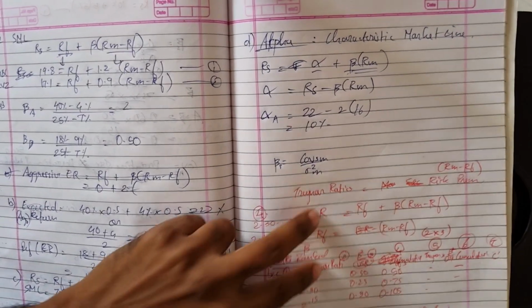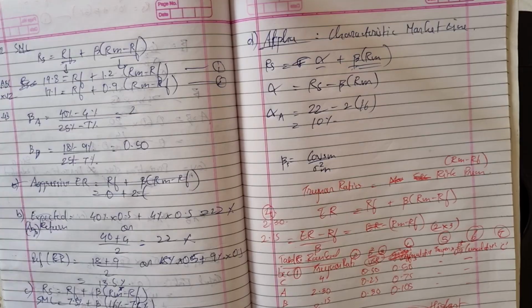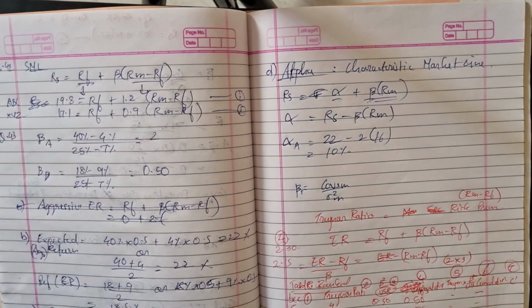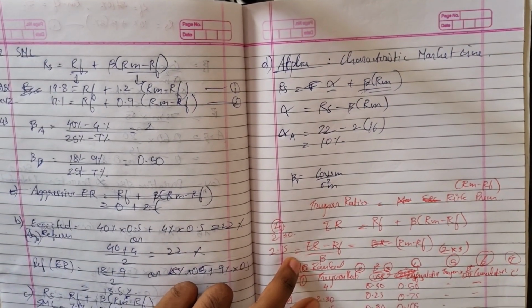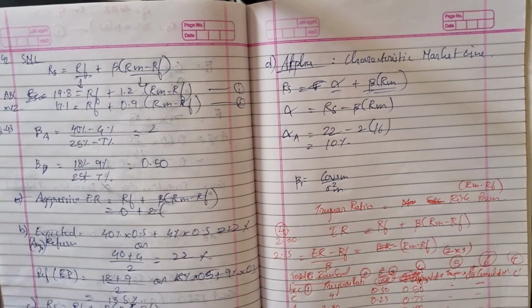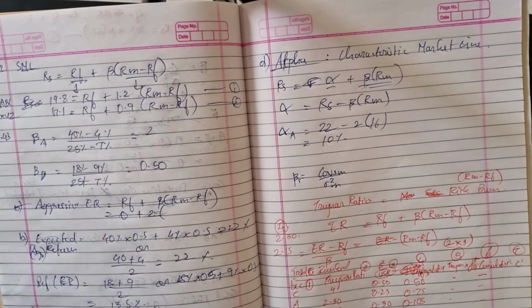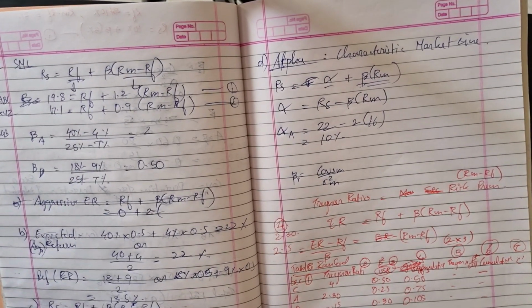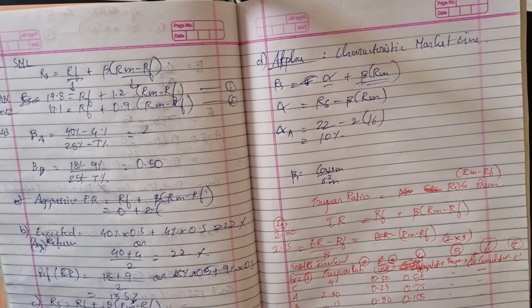Now we need to find the Z value of these securities. What is the Z value? Z value is beta divided by USR. Here we just write beta, not beta square, into your trainer ratio minus your cutoff. Cutoff is the highest figure of C value we took now.